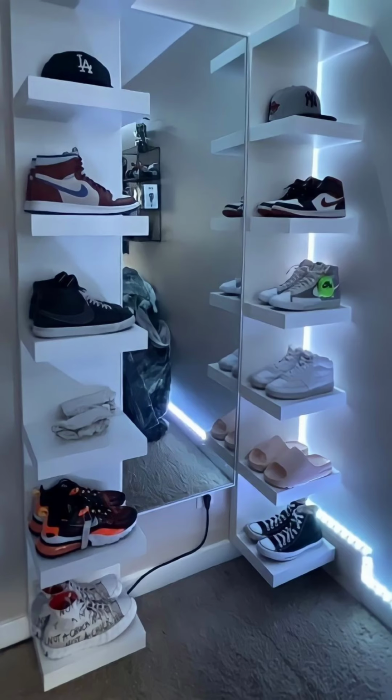It's also you can see a beautiful place. You can keep your shoes, caps, anything you can keep. Beautiful decoration and design. You can see the lights and all, beautiful.